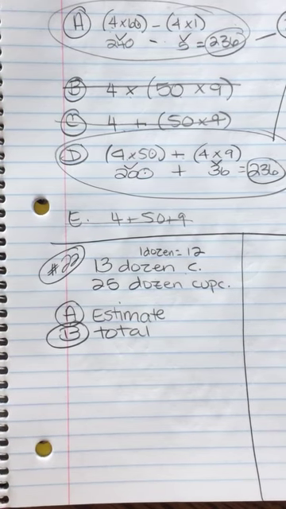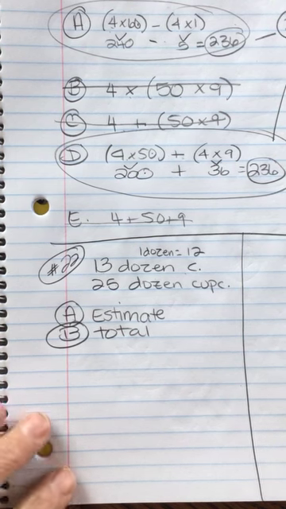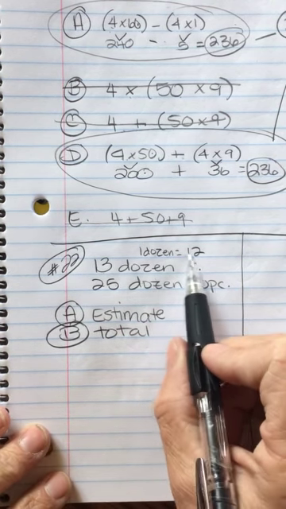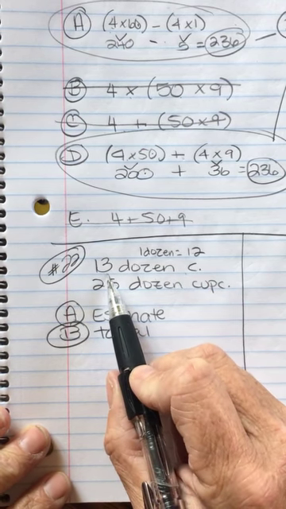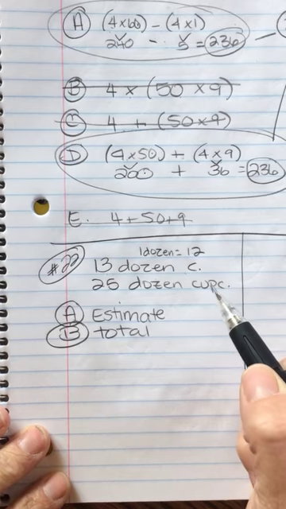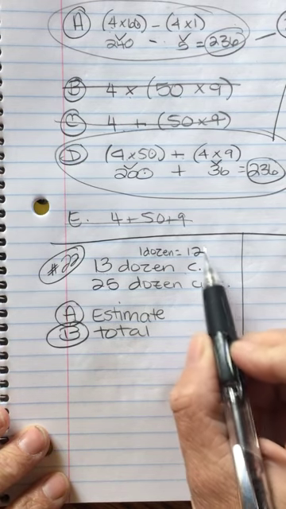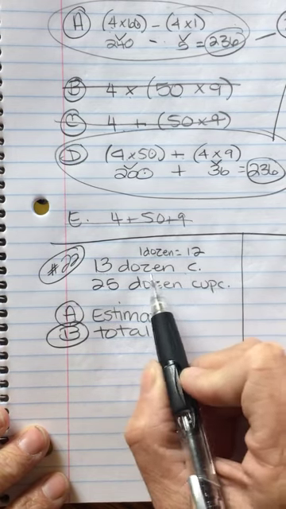So how do we work that out? We have, 1 dozen equals 12, so we have 13 dozen and 25 dozen. How many does that equal?